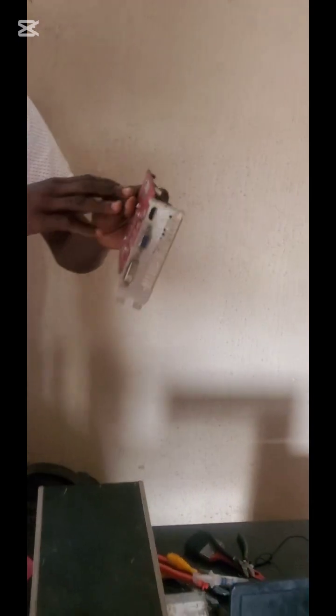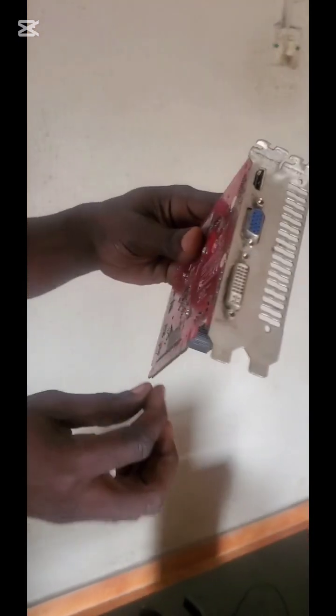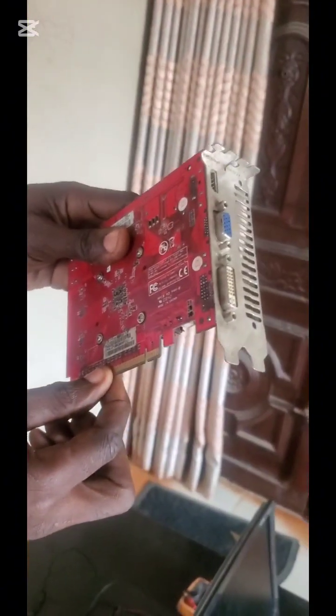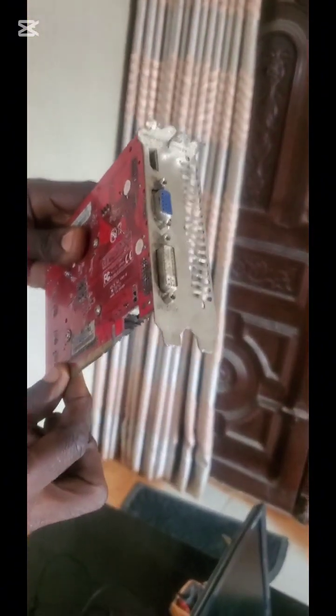This is a card. We explained the card the last time, this PCIe card. This is what? PCIe card, which gives us what? Look at this expansion. It provides an expansion.